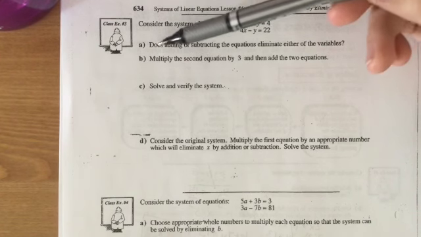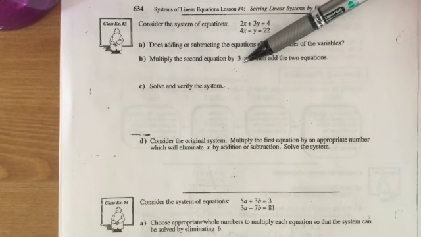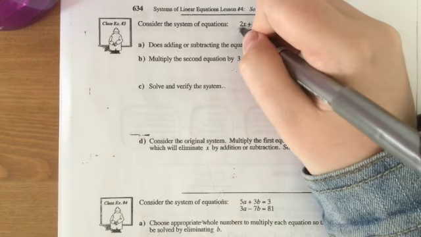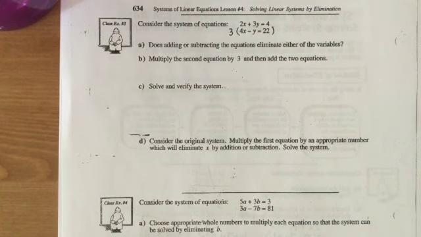And so as long as you're following that rule, what you do to one side you can do to the other side. We can choose to multiply by numbers that would help us set this up. And so it says multiply the second equation by 3. So here's my second equation. Can you multiply, or what will happen if you multiply the whole equation by 3?